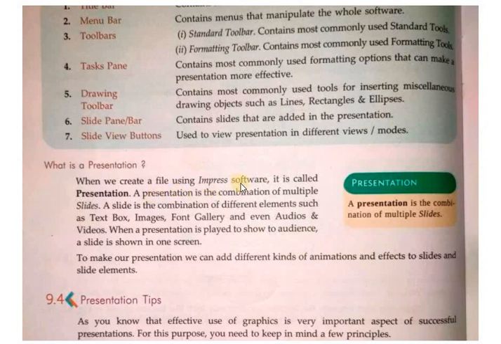So when we create a file using the Impress software, it is called a presentation. A presentation is the combination of multiple slides, and a slide is the combination of different elements such as text boxes, images, font gallery, and even audios and videos. When a presentation is played to show to the audience, a slide is shown on one screen. Whenever the slideshow is presented, it occupies the whole screen, and one single slide is being presented at a time.